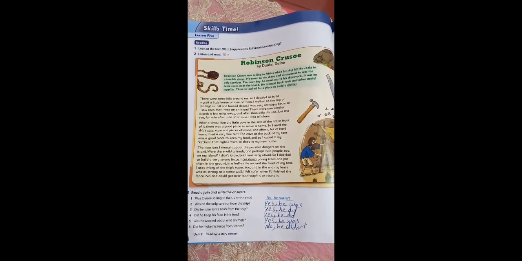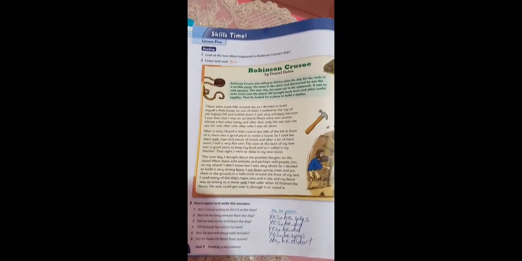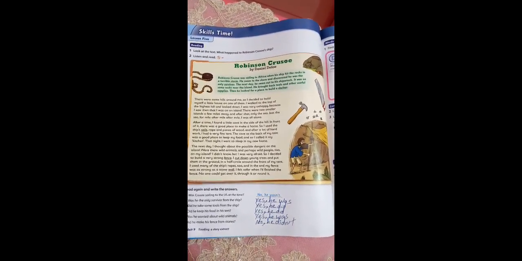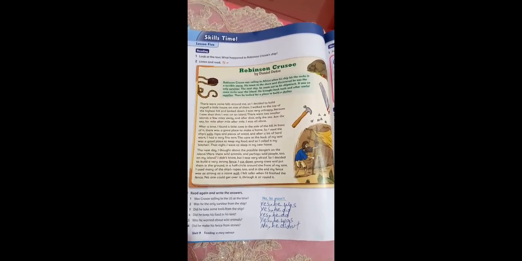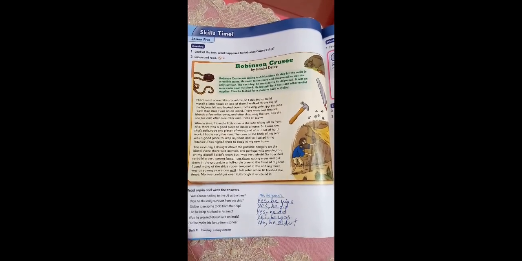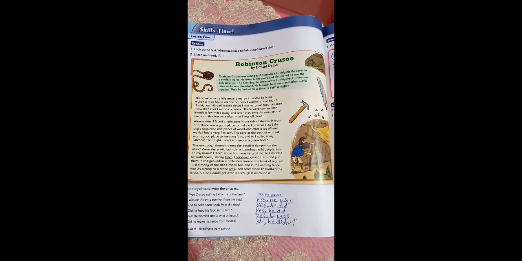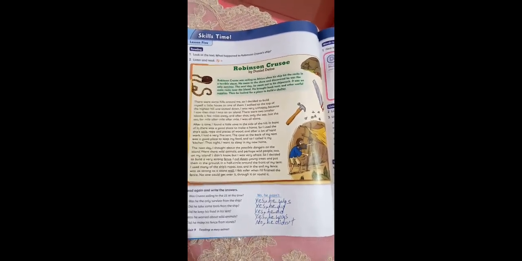Okay, I cut down young trees, cut the trees, okay, and put them in the ground in a circle around the front of my tent. I used many of the ship's ropes too, and in the end my fence was as strong as a strong wall. All of you know the meaning of wall. I felt safer when I had finished the fence. No one could get over it, through it, or around it.